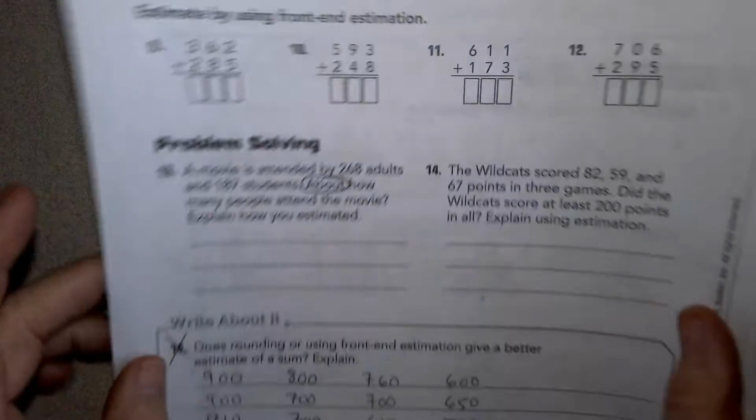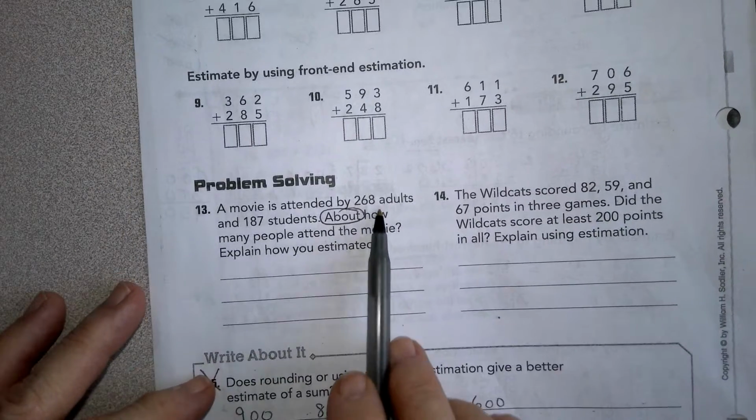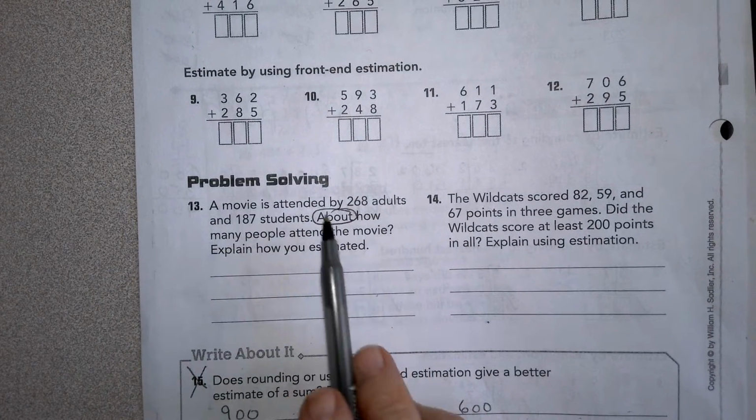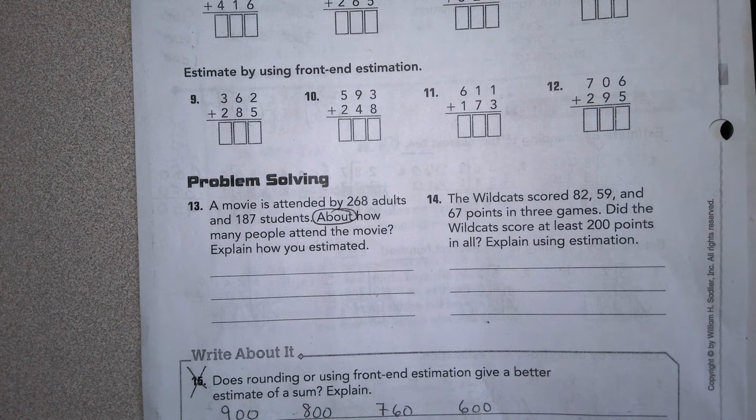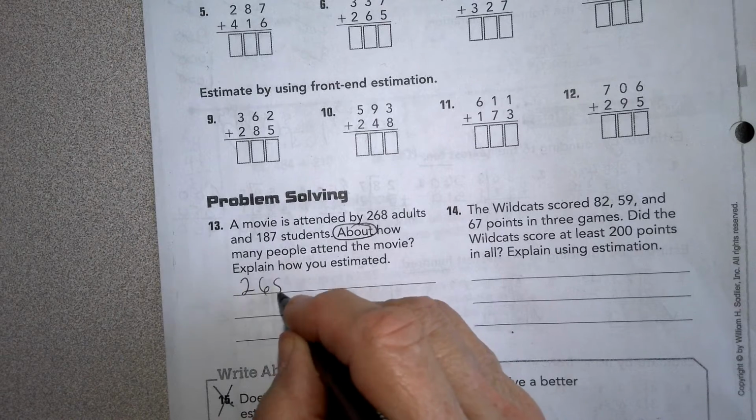All right, so on this one, it says about how many attended the movie. Go to this problem where a movie is attended by 268 adults, 187 students. What would we normally have to do to find that total? Add. So let's set it up right here, but I don't want you to really add.